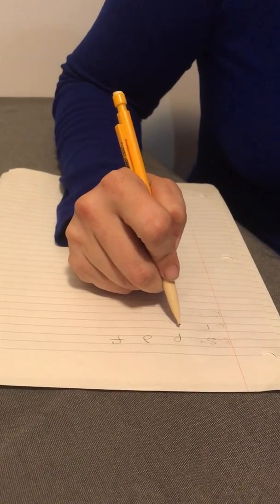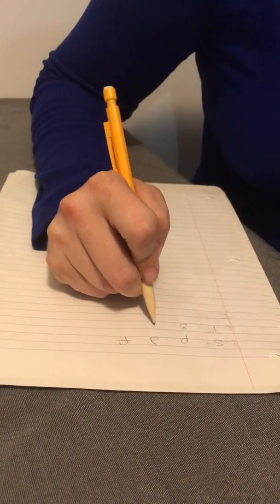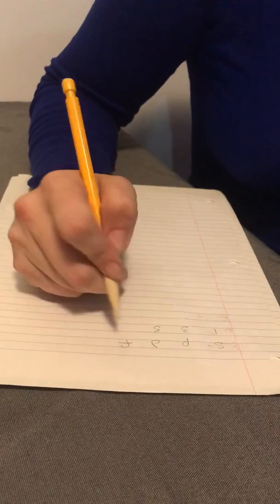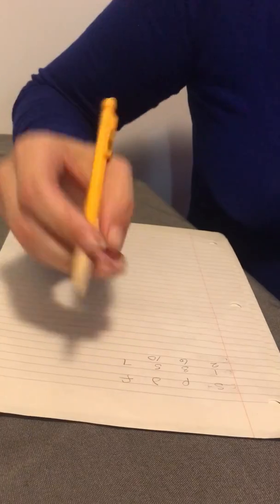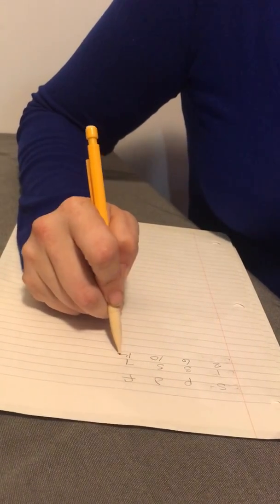So the s orbital has 1 subshell, p orbital has 3 subshells, the d orbital has 5 subshells, and the f orbital has 7. And each of the subshells is able to hold a maximum of 2 electrons. So the s orbital can hold a maximum of 2 electrons, p orbital can hold 6, d orbital can hold 10, and the f orbital can hold 14. Okay?